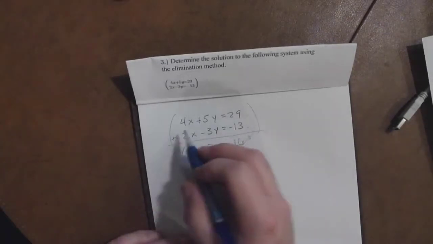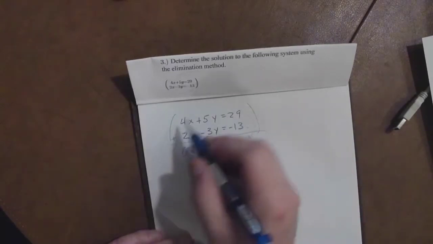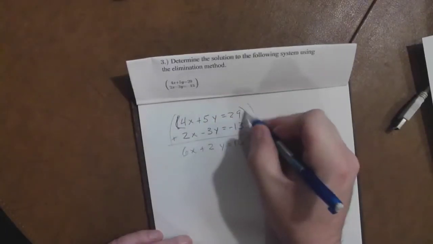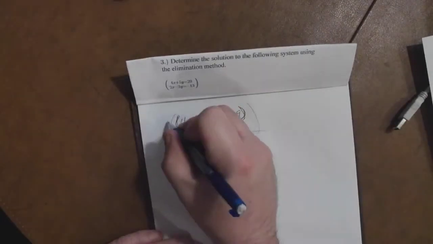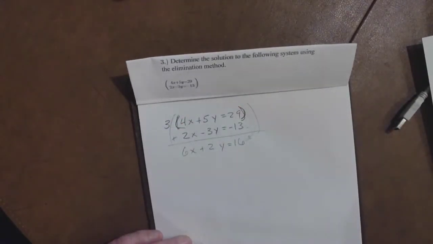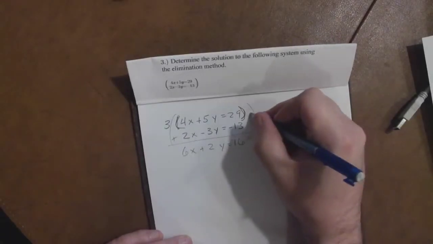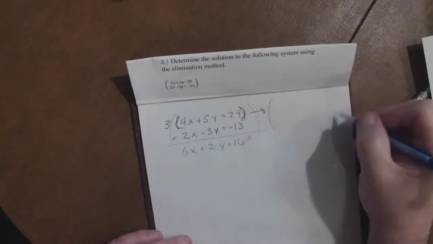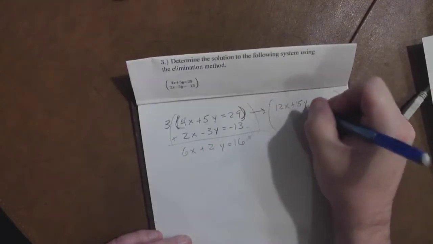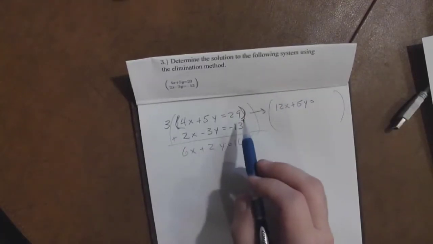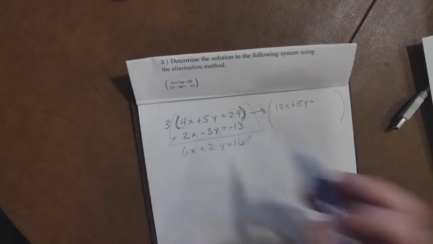What I might consider doing here actually is, in this first row, multiplying that entire row by the value 3 and replacing it with its result over here. And if I did that, I would just get 12x plus 15y equals, now 29 times 3 is what, 87 in value.